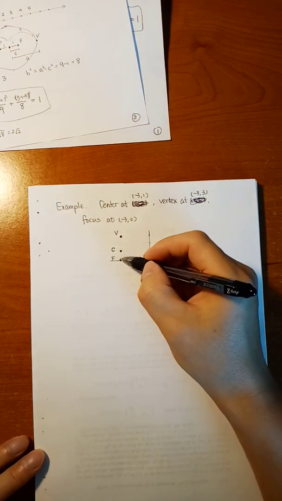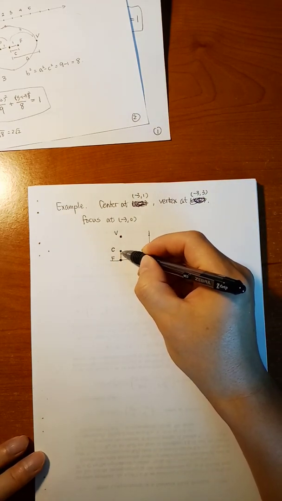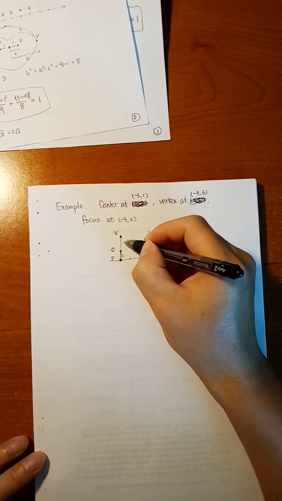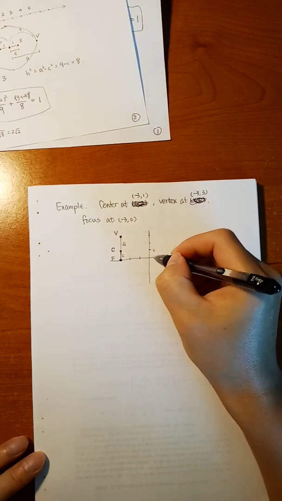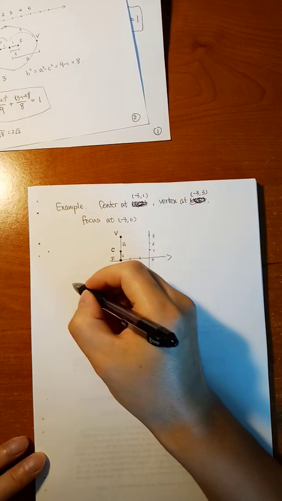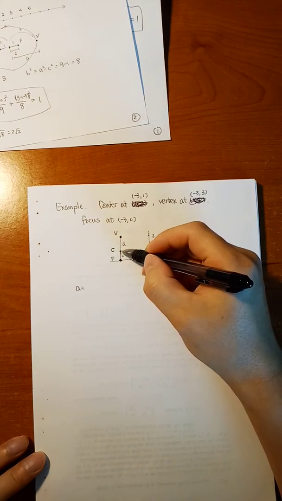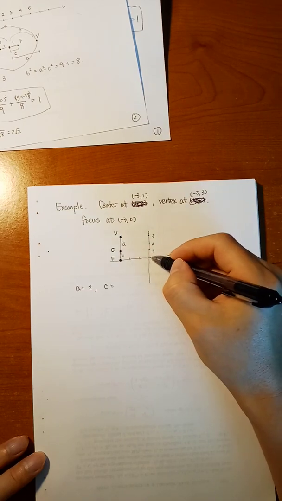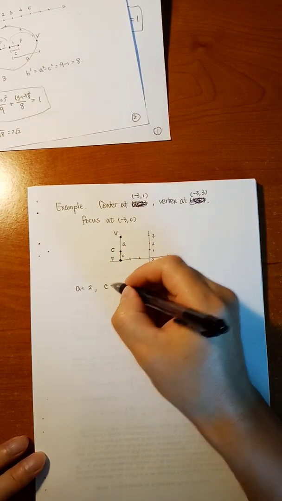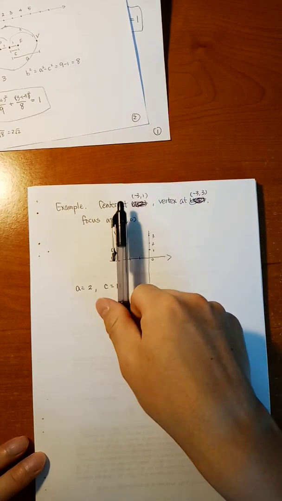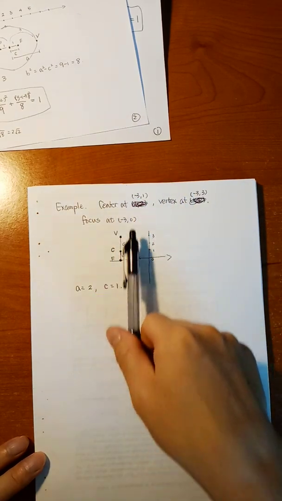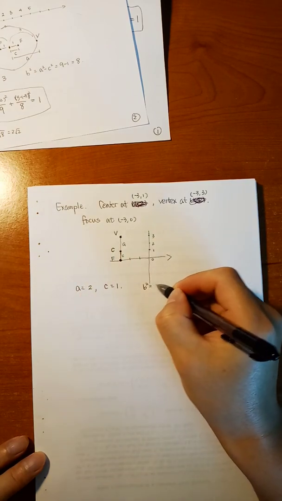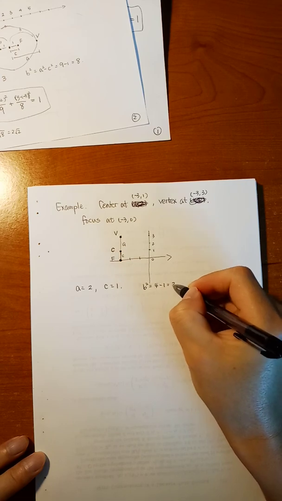Okay, remember that the distance between center and the focus is little c. The distance between vertex and the center is little a. So a is the distance between 1 and 3, which is 2. C is between 1 and 0, it's vertical, so c is 1. And check here, it's already a vertical case, so under the y, the denominator is a squared. So here you get b squared is 4 minus 1, which is 3.